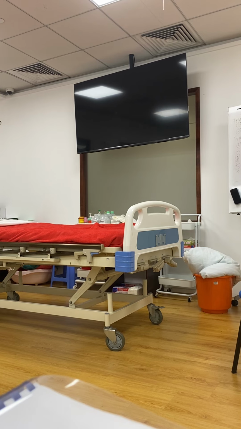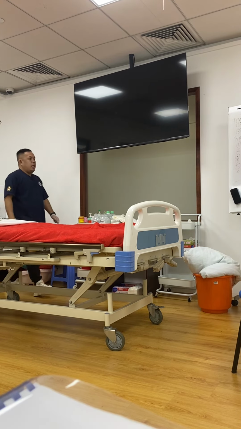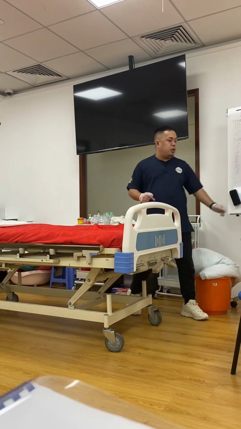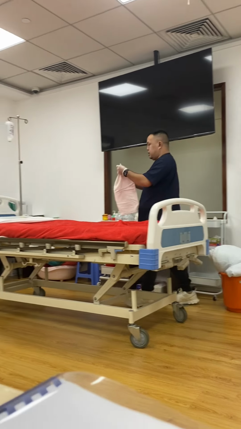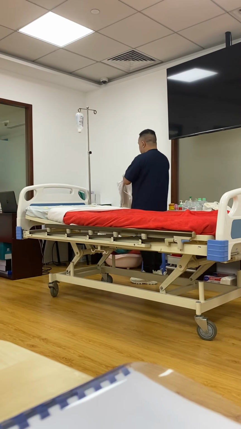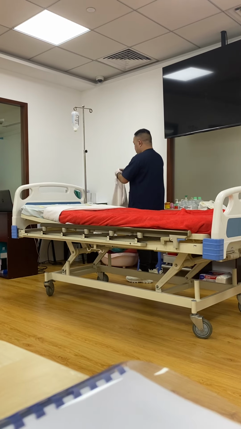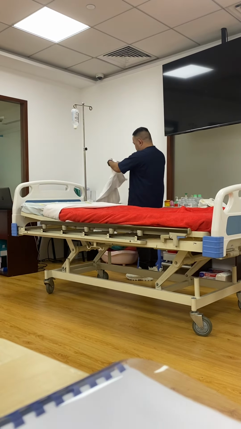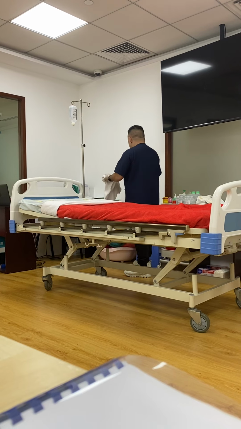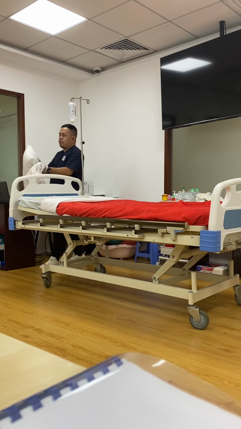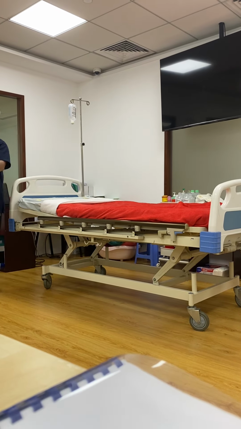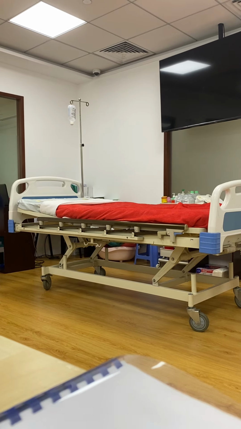pillowcase. Okay? For the pillowcase, I have to grab the new pillowcase. Then I have to insert it. Once you insert it, there are two ways. You either fold it like this, or you do it like this.